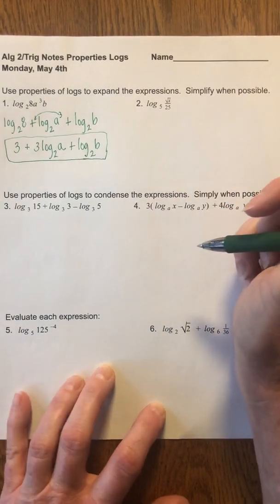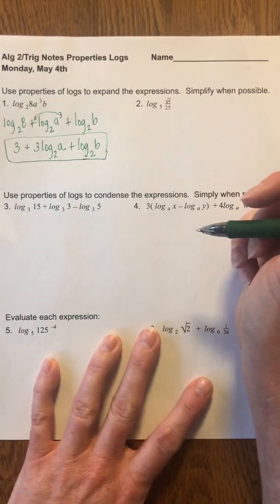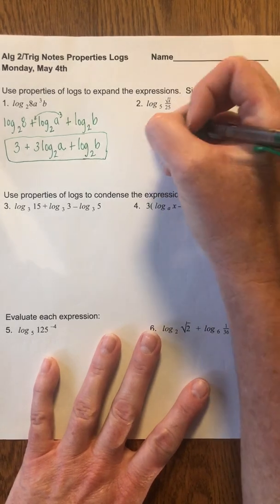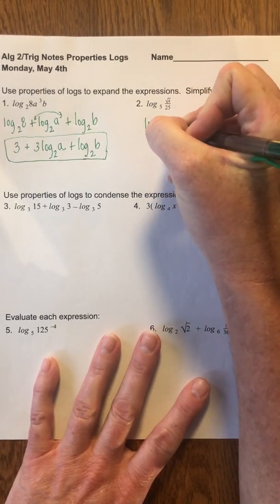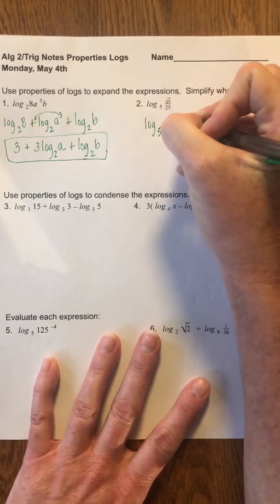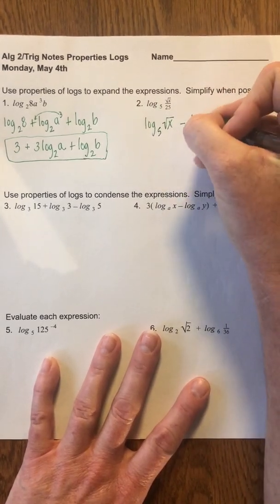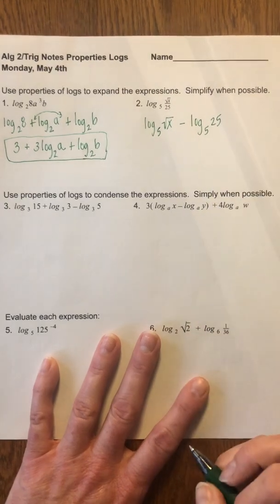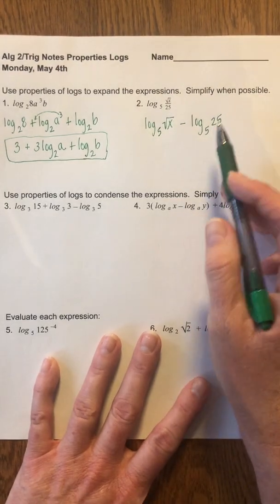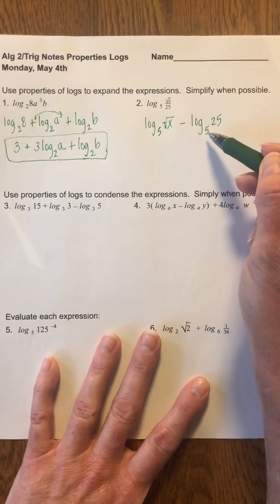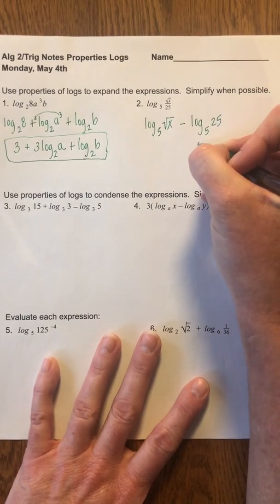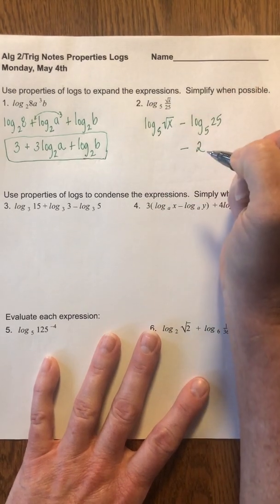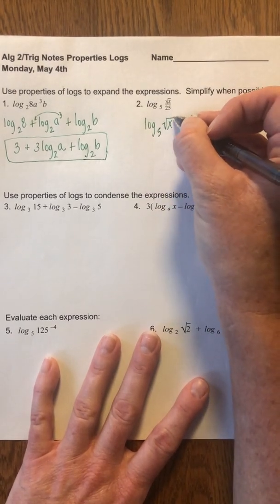Number 2, we're going to expand this. Simplify when possible. This time we have a quotient or division. Well, I can write this log base 5 of the numerator, which is the square root of x, minus log base 5 of the denominator, which is 25. Now I simplify. The second logarithm, what power of 5 is 25? That's equal to 2.